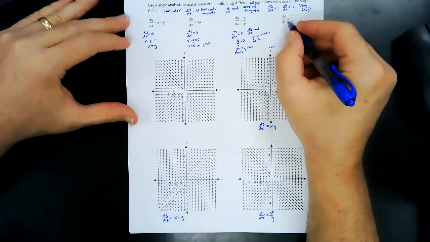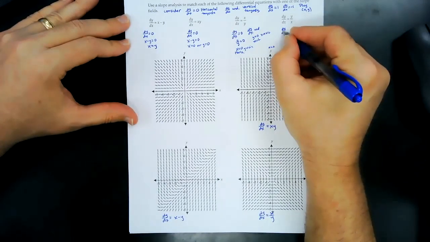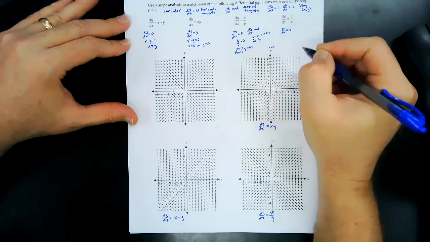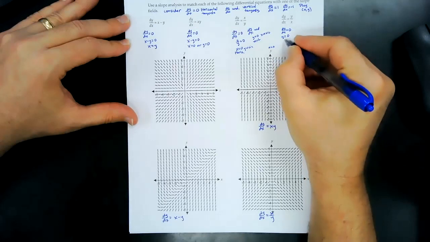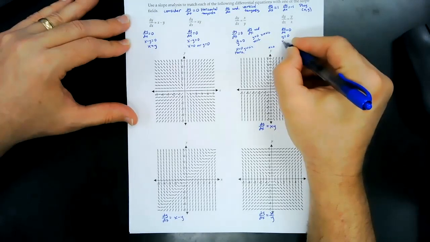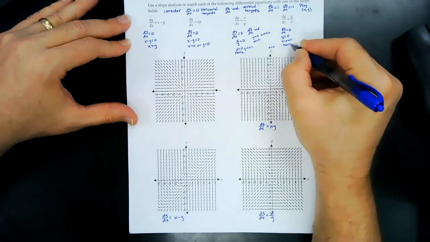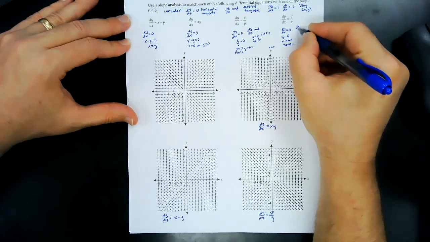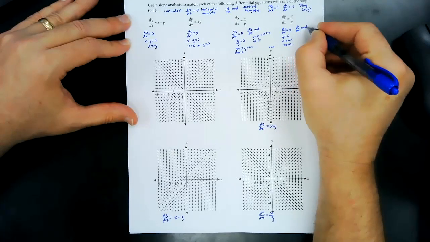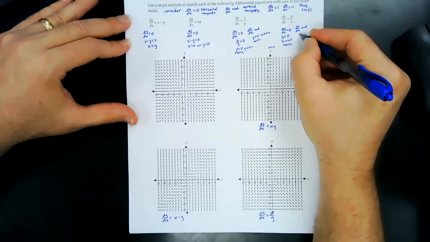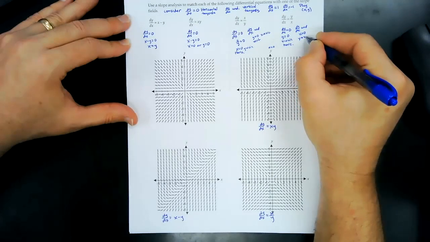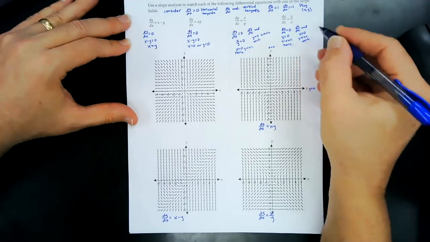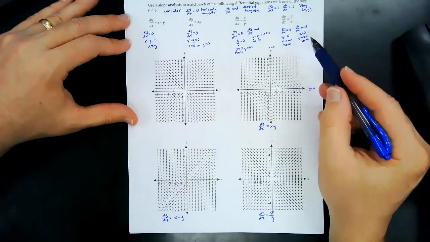So dy over dx here, when would it equal 0? That would be when the numerator is 0, that's when y equals 0. So y equals 0 is the x-axis, and so we'd have horizontal on the x-axis. And then when is dy over dx undefined? That's when the denominator is 0. So when x equals 0, that's the y-axis, and we'd have vertical on the y-axis. So we're going to have vertical slopes on the y-axis and horizontal on the x-axis.